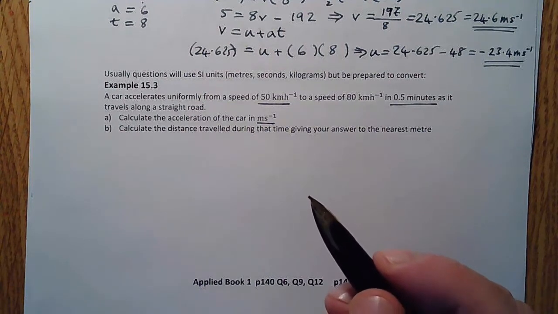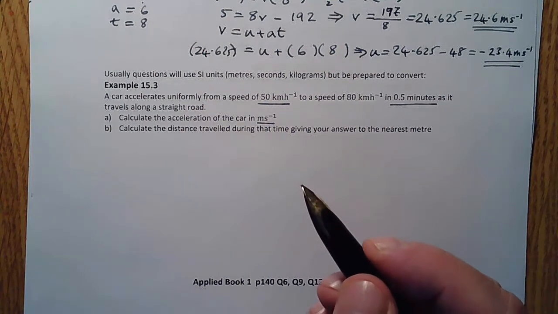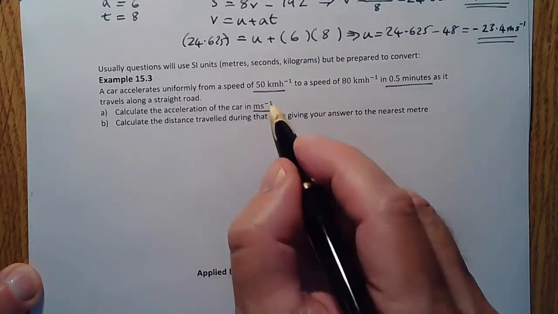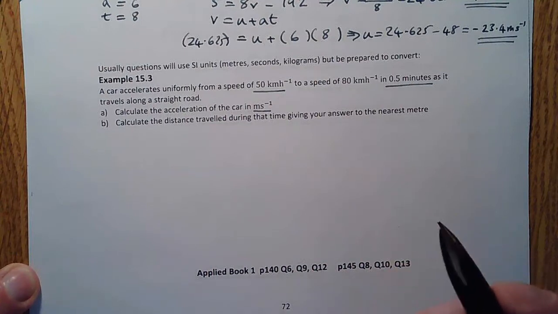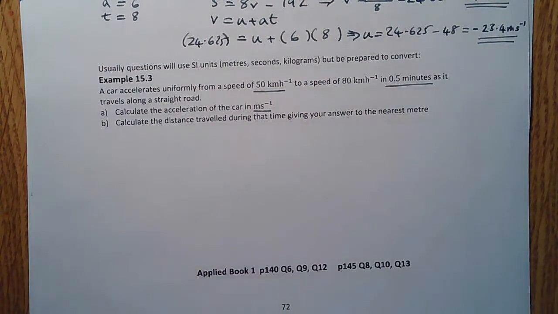And some of the methods we use, especially next year, we just have to be in SI units because the Newton's laws we're going to be using only work in SI units. So that means we're going to have to convert kilometers to meters and hours and minutes to seconds. So how do we do that?